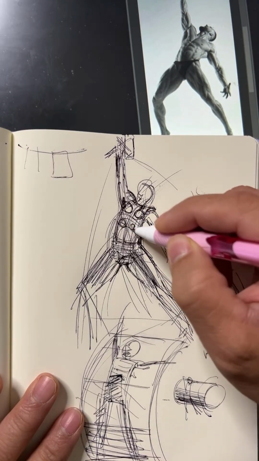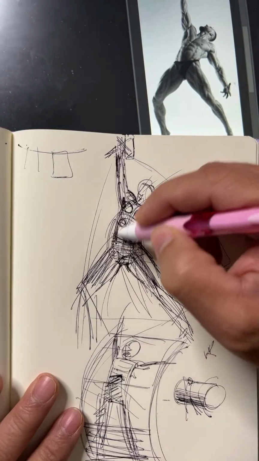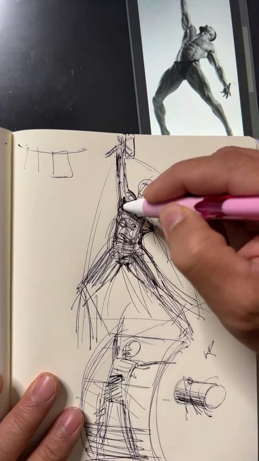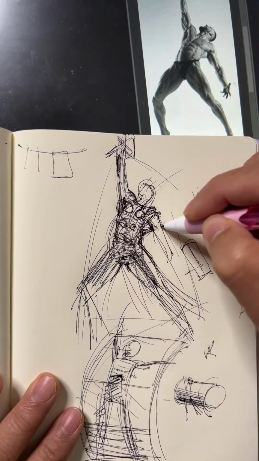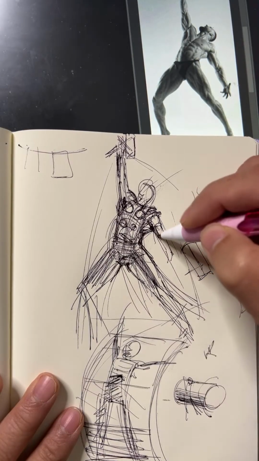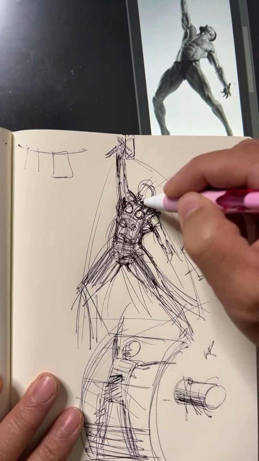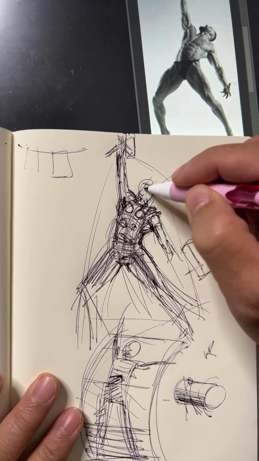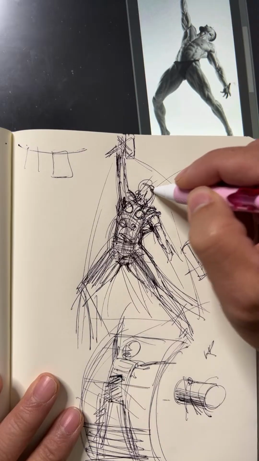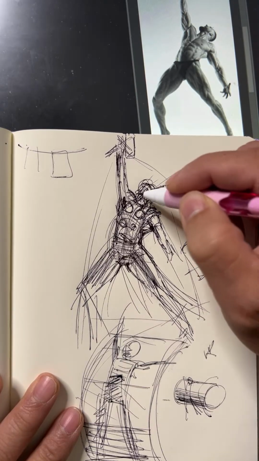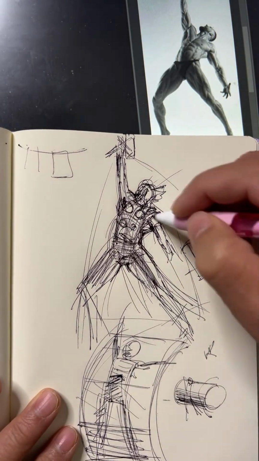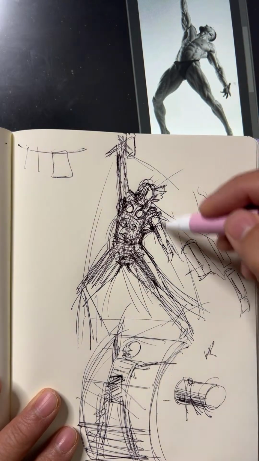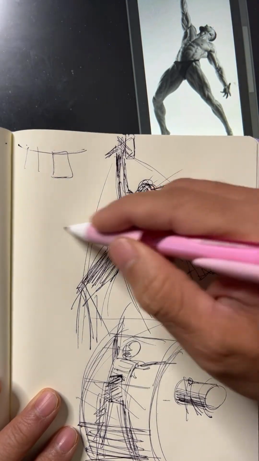I have to look for a reference again on how his costume looks, but get these traps, with the beard, and then you put his cape, following the rhythm again of the whole body.